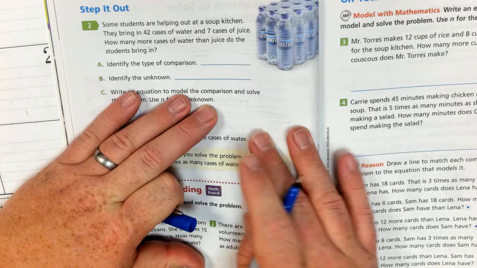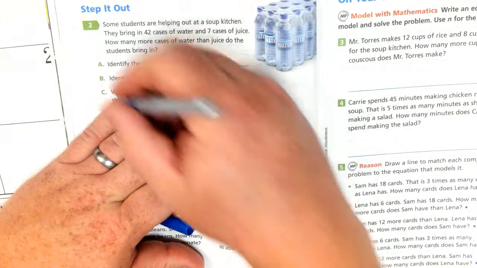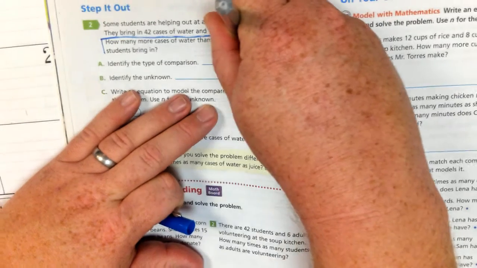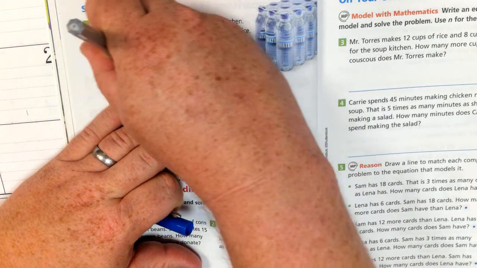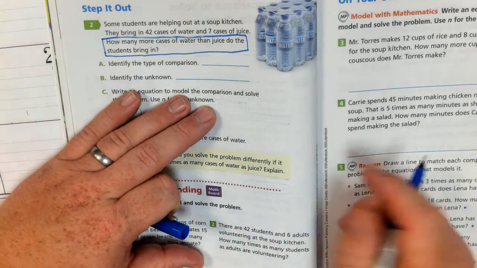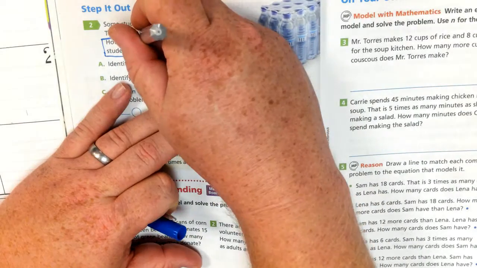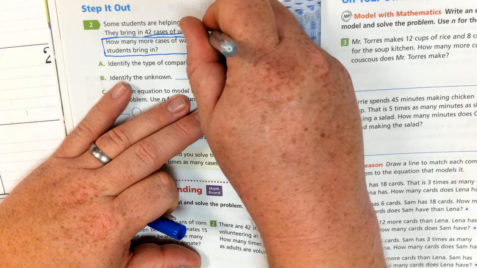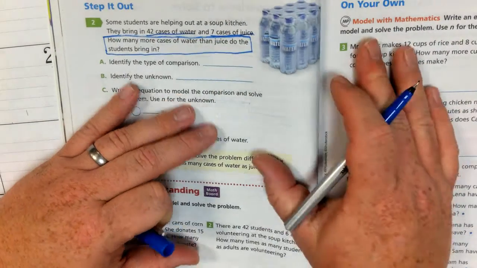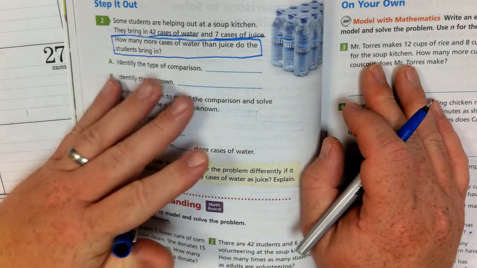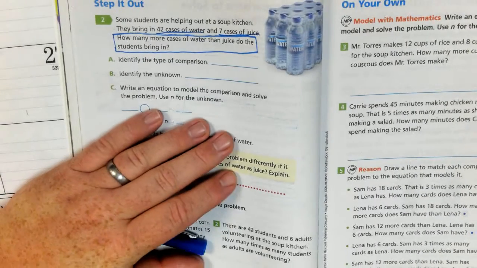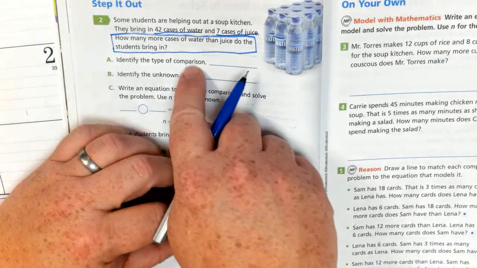So the first thing we want to do is box in what it is that we're looking for. So that's the question. How many more cases of water than juice do the students bring in? Underlining the important information, it says that they bring in 42 cases of water and 7 cases of juice. So they're asking us how many more cases of water than juice.